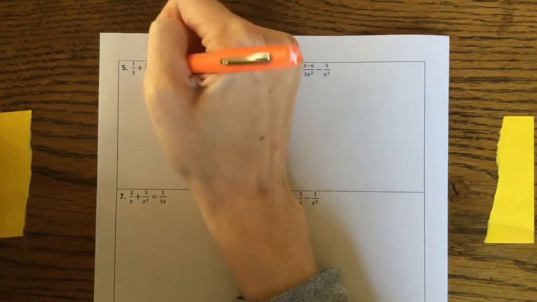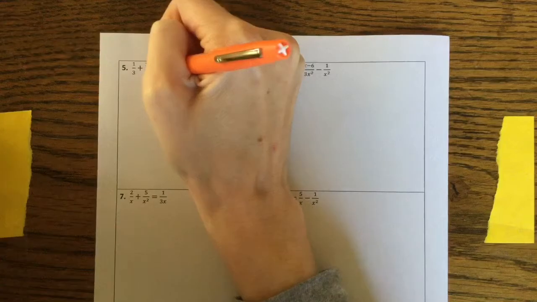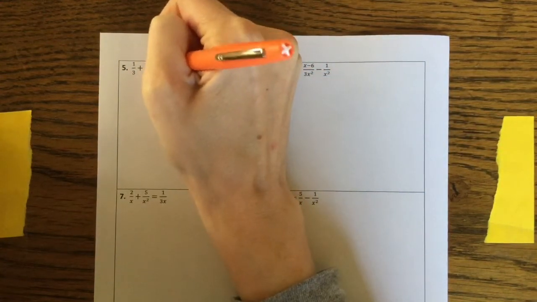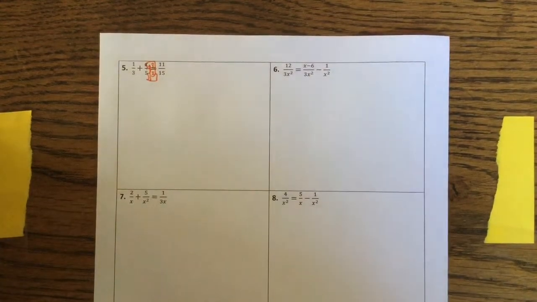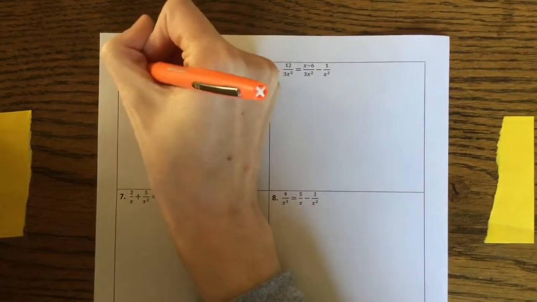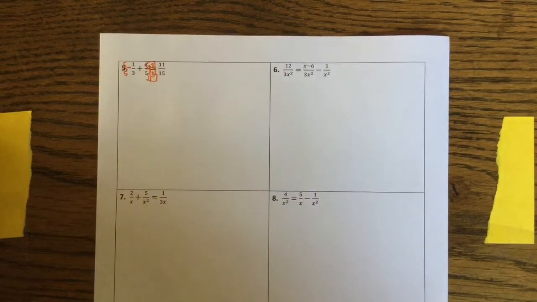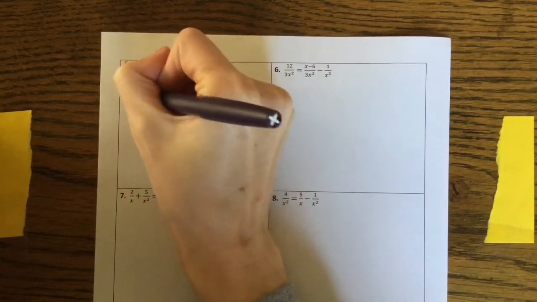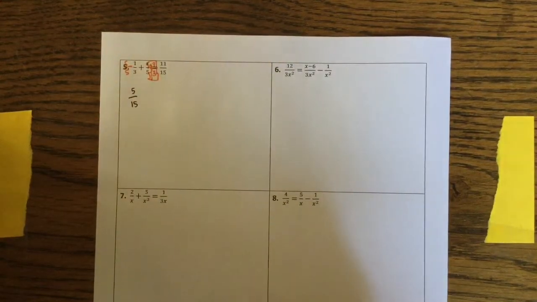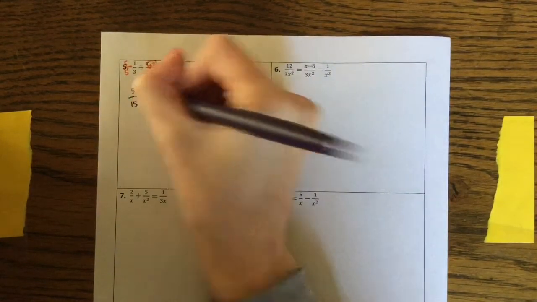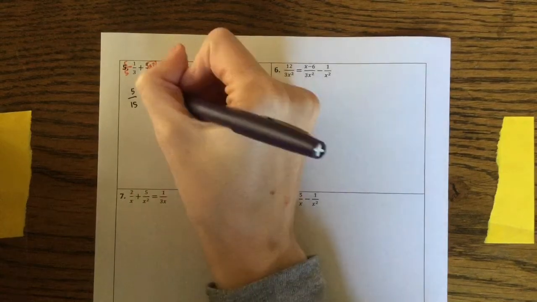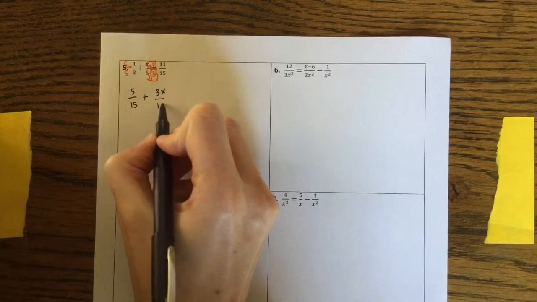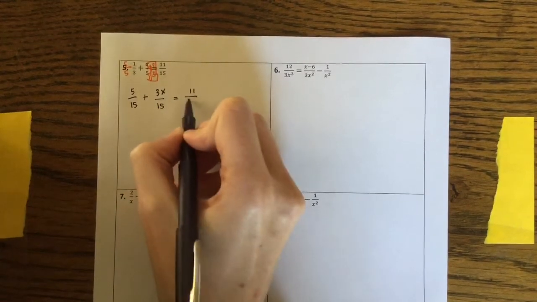problem, multiplying this x over 5 by 3 over 3. That's our convenient form of 1 once again. Sorry, that's a sloppy 1. And then over here, multiplying numerator and denominator by 5. So 5 times 1, that's 5 over 15. And then add that to x times 3, or you could write that as 3x over 5 times 3, again 15, equals 11 over 15.